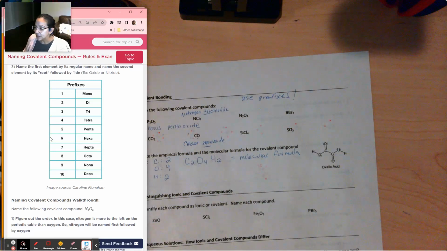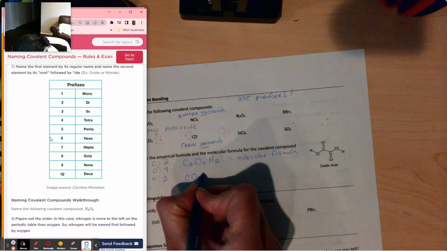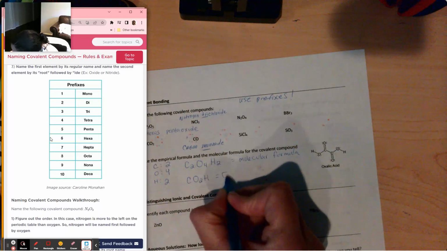So the molecular formula is C2O4H2. This is the molecular formula that's used to represent oxalic acid. Now I want the empirical formula. Empirical is the lowest ratio possible, right? So these are all divisible by 2. So I'm going to divide all of these by 2, and I'm going to get CO2H, and this is the empirical formula.